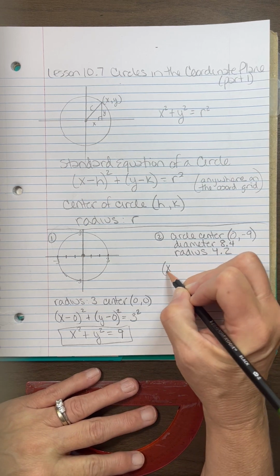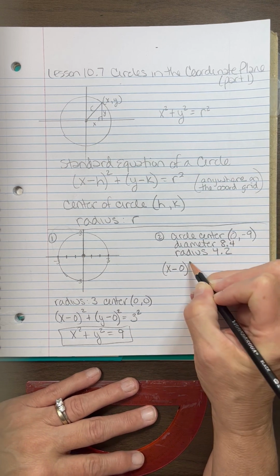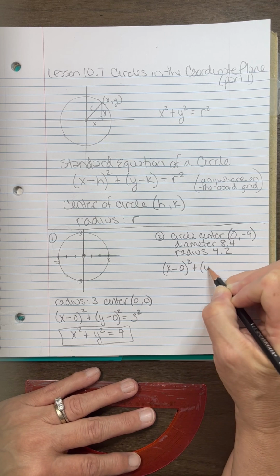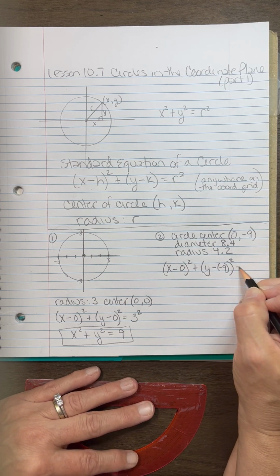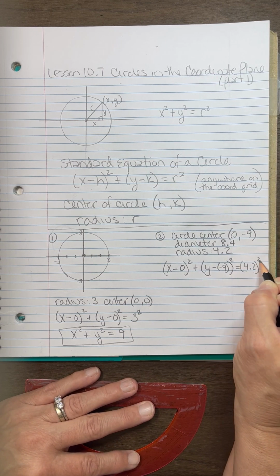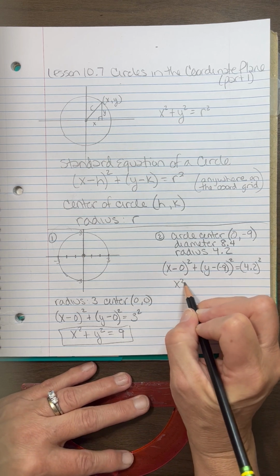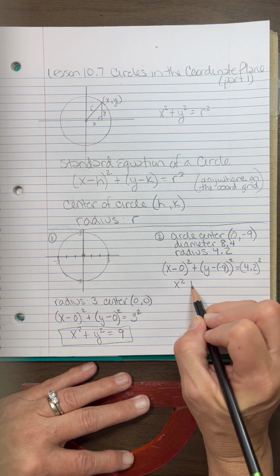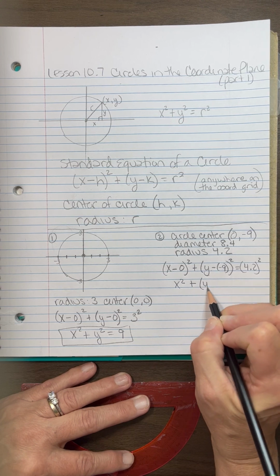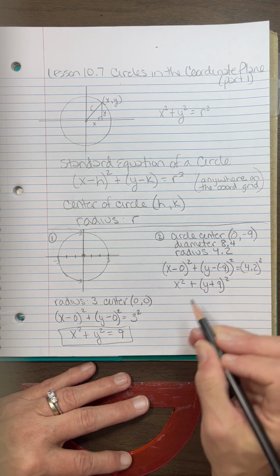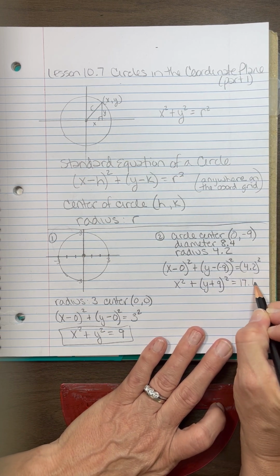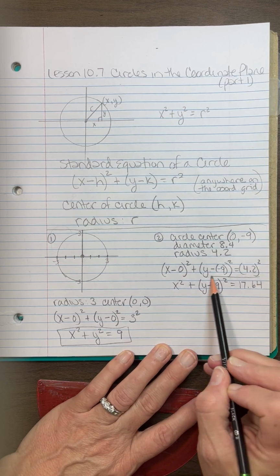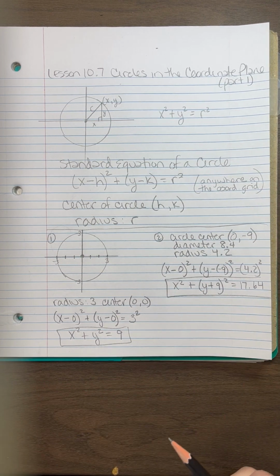Okay, let's plug in what we know. So x minus the x value of the center squared plus y minus the y value, so y minus -9 squared equals the radius squared. Okay, so we get x squared, x minus 0 is x, plus y minus -9 is going to be y plus 9 squared, and that's going to stay just like that. And then we square the radius and we get 17.64. And that is your final answer. That is the equation of that circle in standard form.